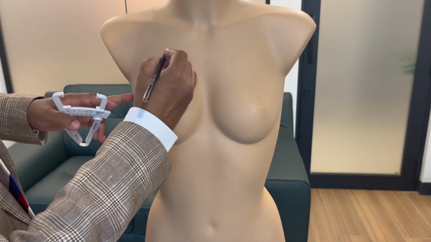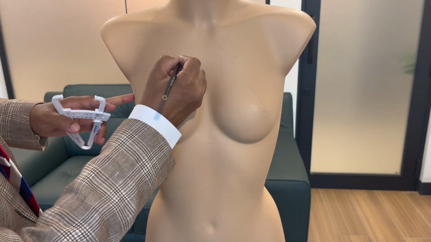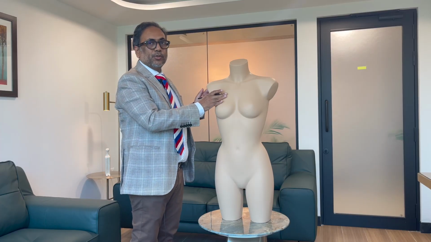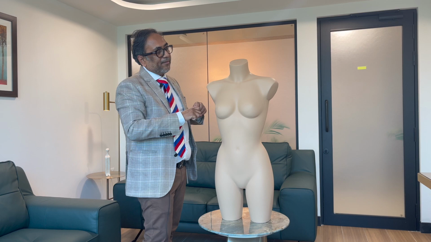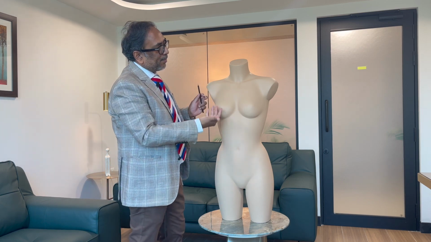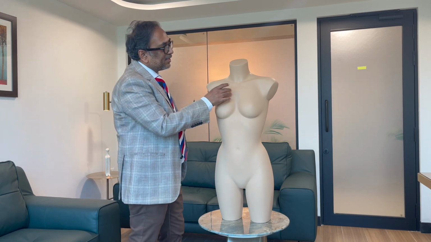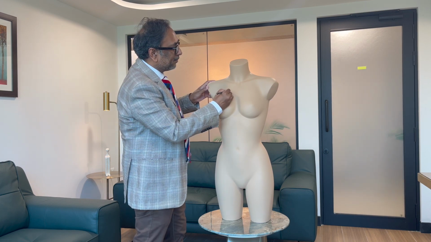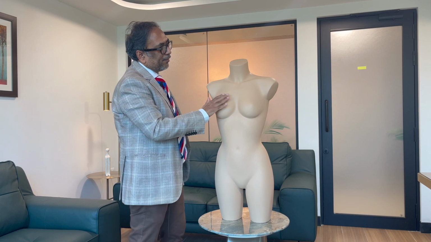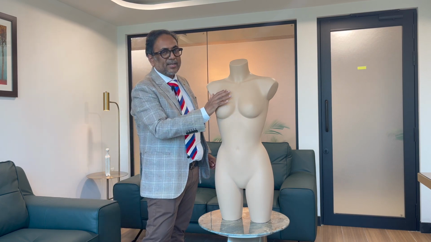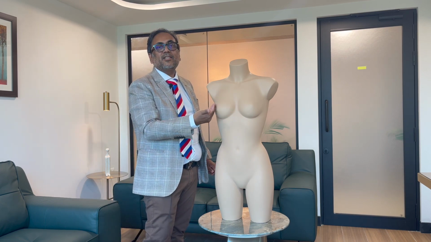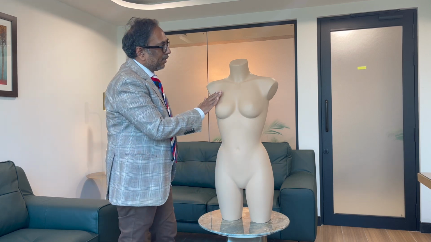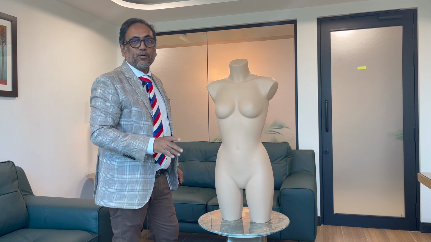If this distance is, let's say, less than 2 centimeters, which means the implant is not going to be covered adequately by the tissue, and thereby we choose to place the implant under the muscle. But if the distance is more than 2 centimeters, there's going to be an adequate cover for the implant, and we can place the breast implant just behind the breast tissue. So that's another important measurement that we're going to take.